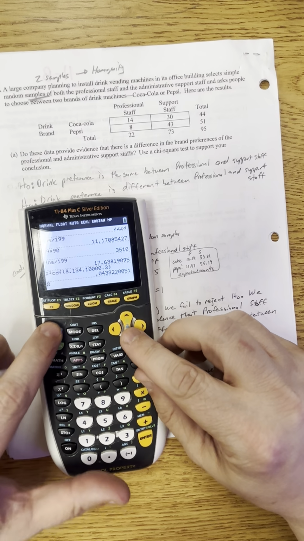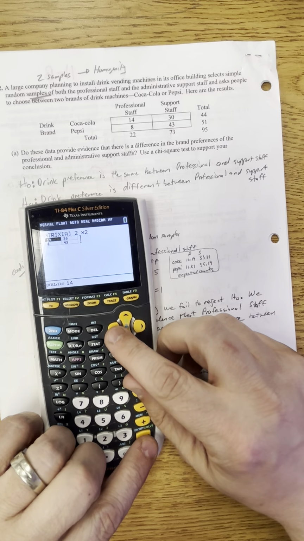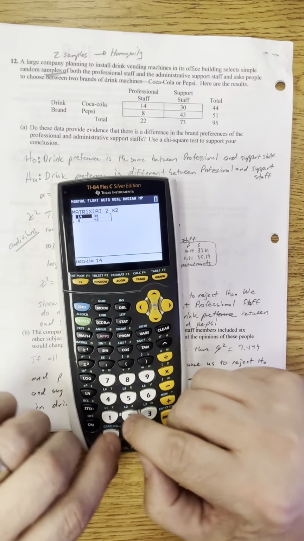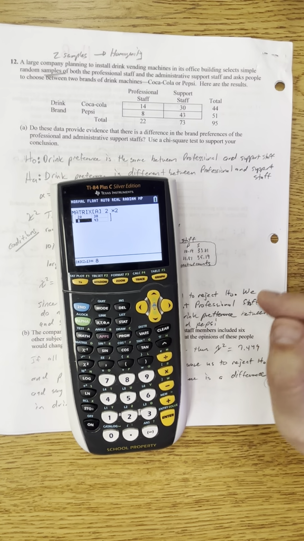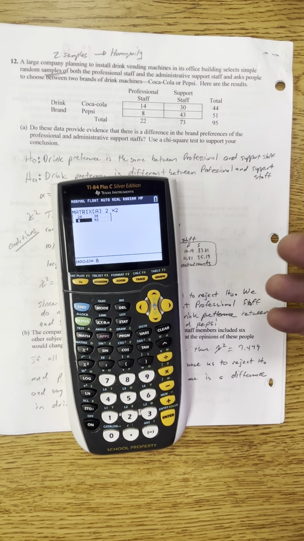So I'm going to go to second matrix, and I'm going to go to this matrix, and I'm going to make, oh, I forgot, did they want Coke? If they all choose Coke, this number goes up to 20. Okay, it might not be all 6 of them, but that is the most extreme. That's what could happen. And if this doesn't change anything, then nothing will change it with these 6.